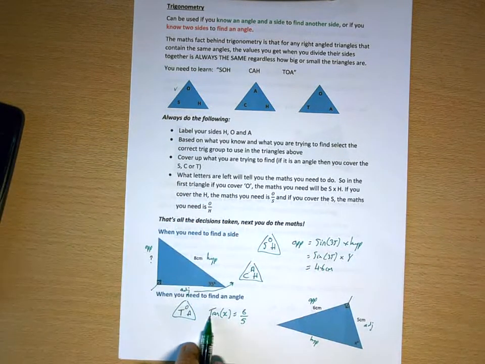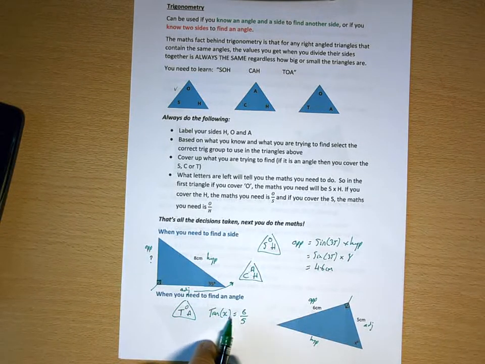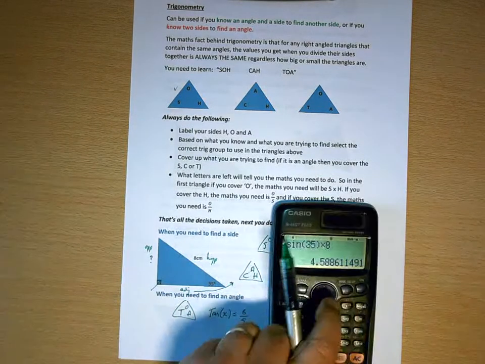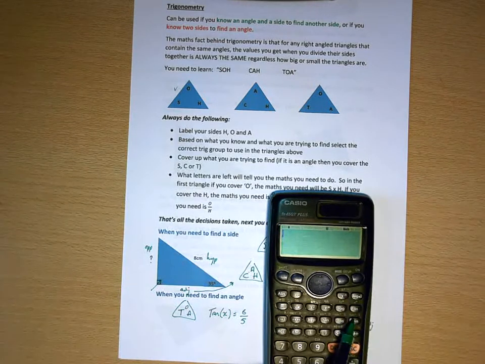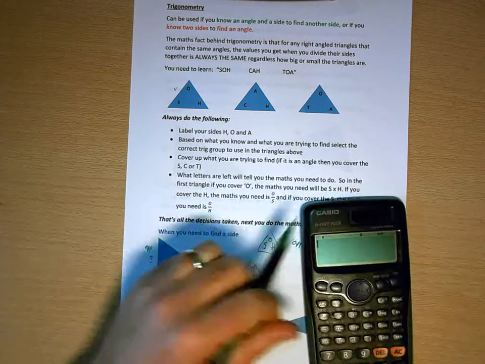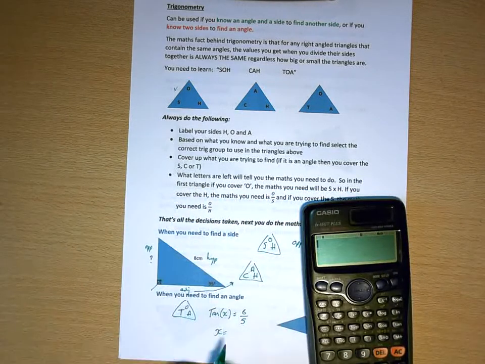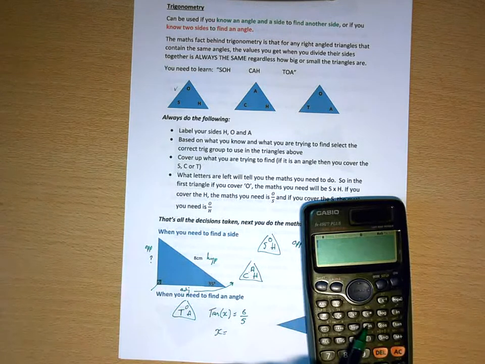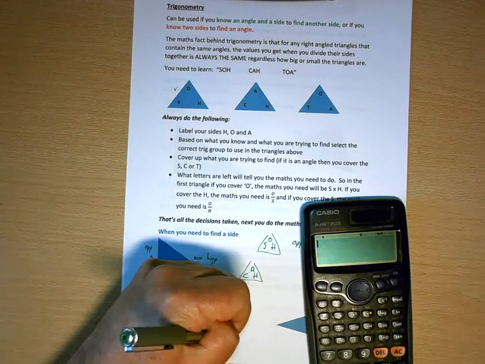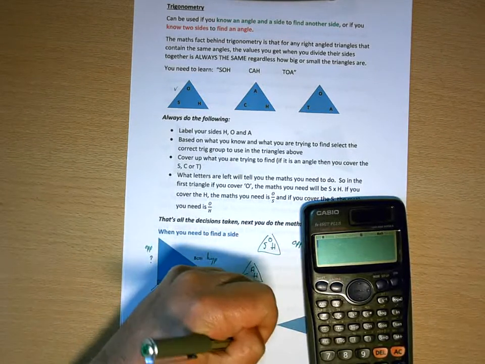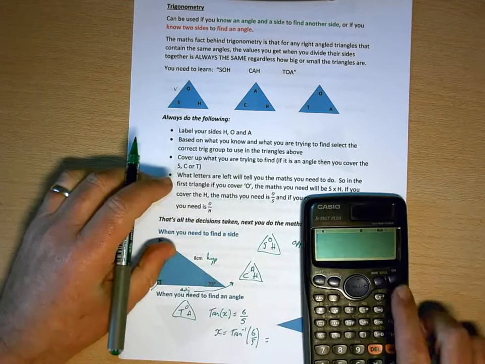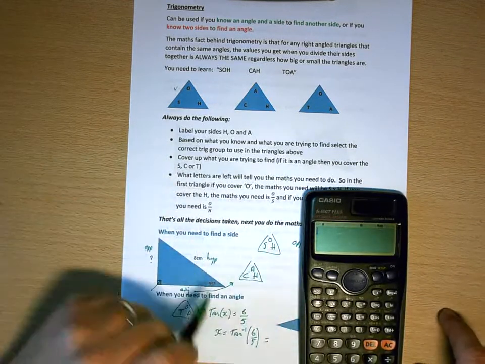Now to get at the angle, you've got to undo the tan, which means you end up having to do the opposite of tan. If you look at your calculator, the opposite is the function above the button, which is tan minus 1. So when you're working with angles, to find an angle, you're either going to do sine minus 1, cos minus 1, or tan minus 1, on your calculator, exactly as it looks there.